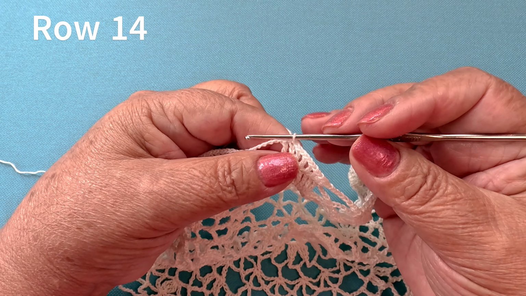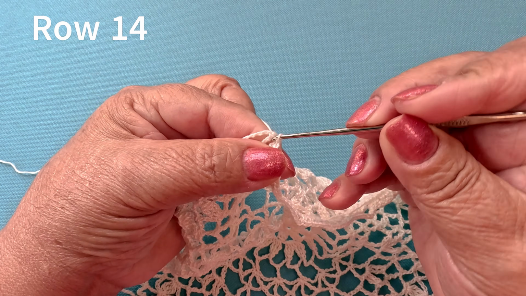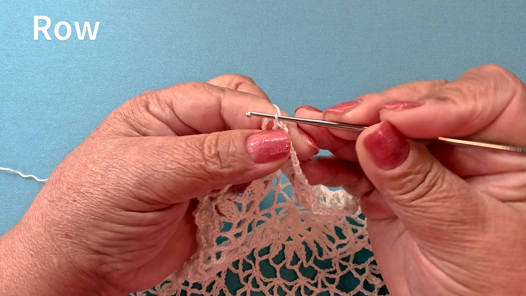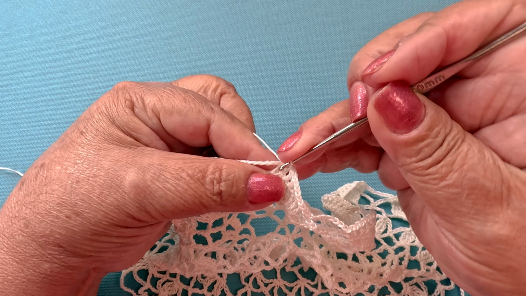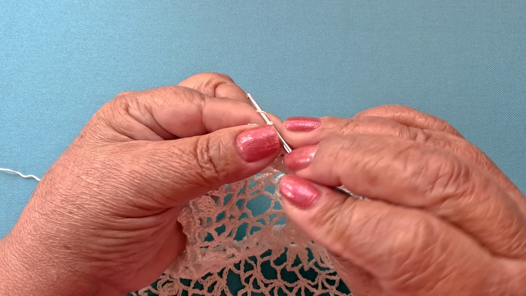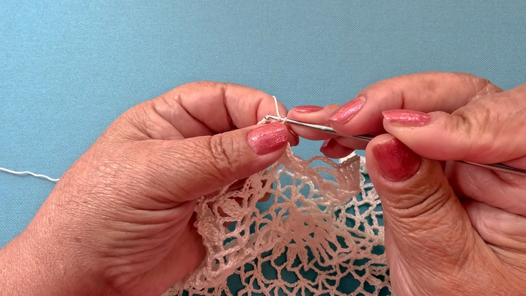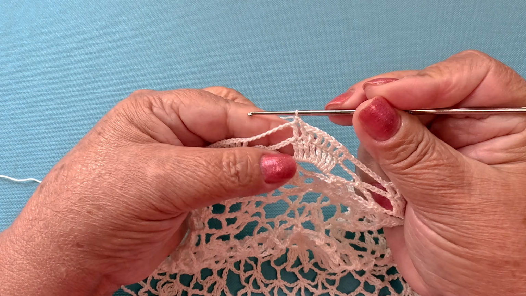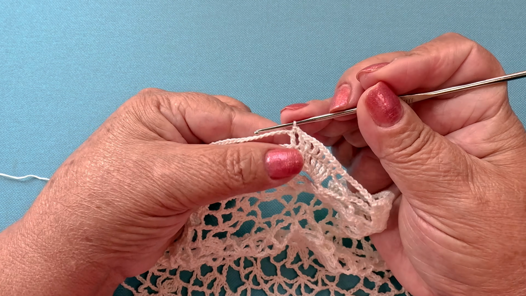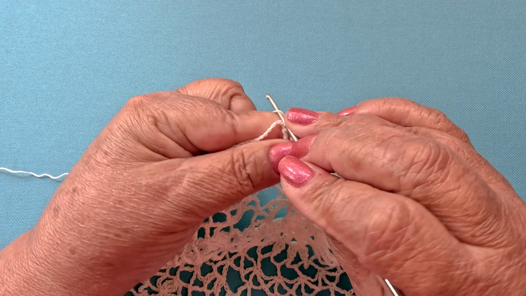To begin row 14, I'm going to slip stitch to the next chain 1 space. Single crochet in the same space. Ten single crochets in the next chain space.